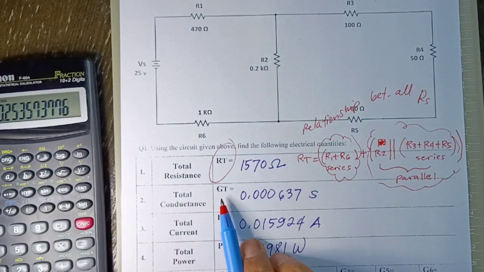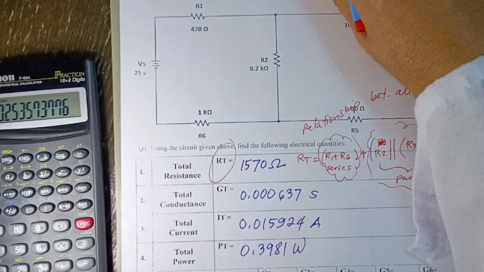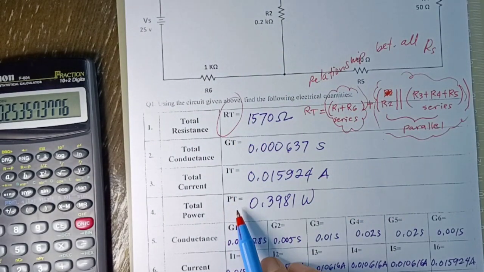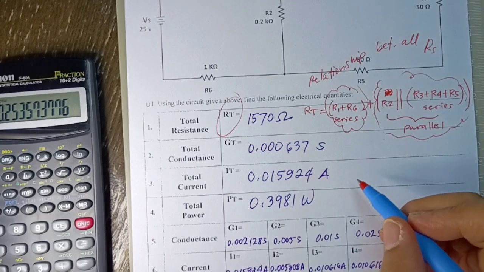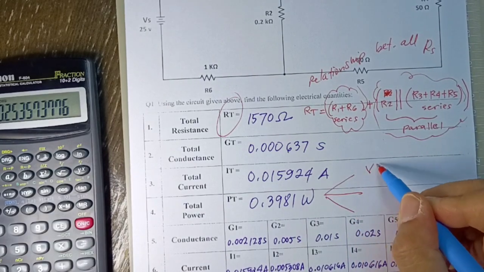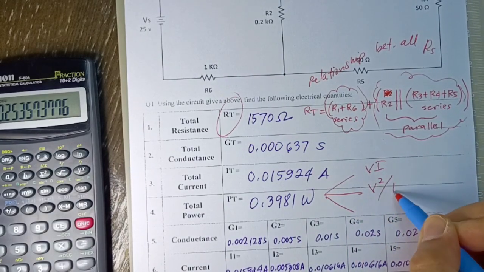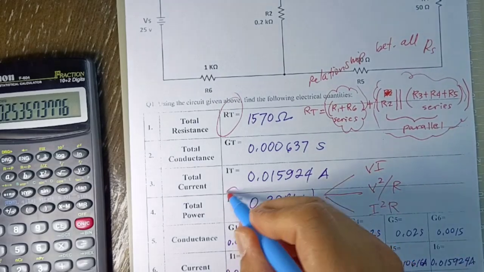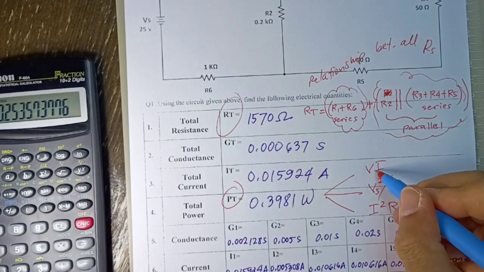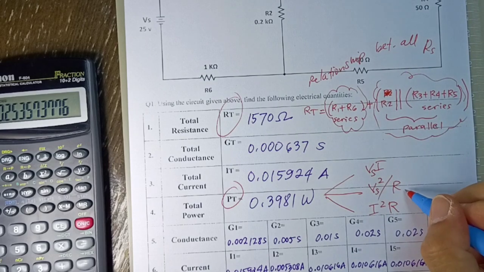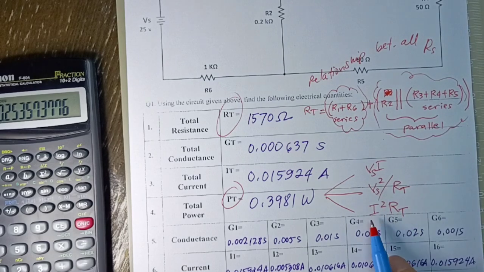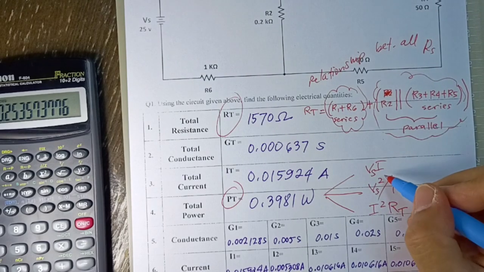I think everything will be wrong because the G total depends on R total, 1 over GT, and the I total depends on the R total also. The power will depend on which formula you used, whether you used, again, we have 3 formulas, VI, V squared over R, or I squared multiplied by R. You see here, if this is the power total, this must be the Vs, it's fine. But if you use the second formula and your R total is wrong, this will be wrong. If you use the third formula and your R total is wrong, this will be wrong.